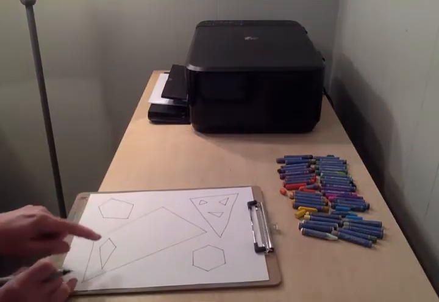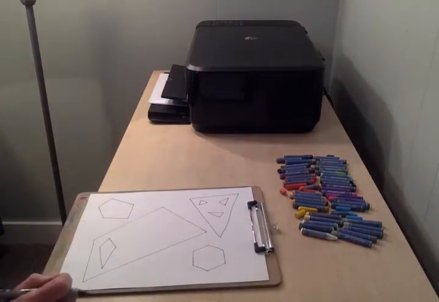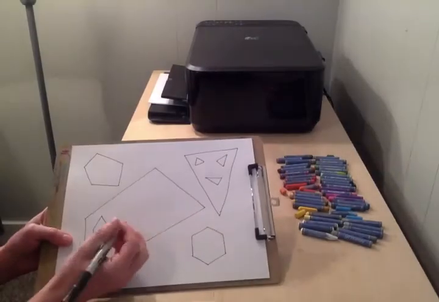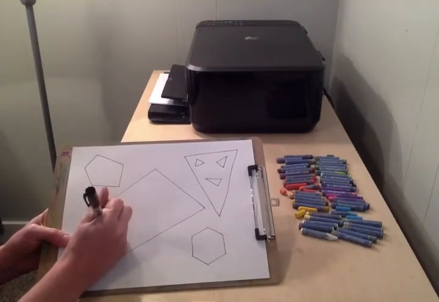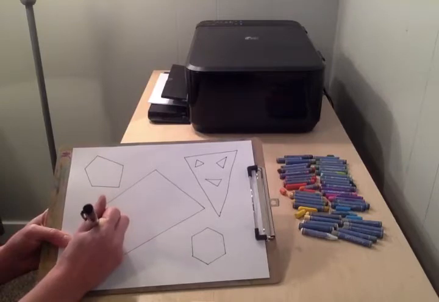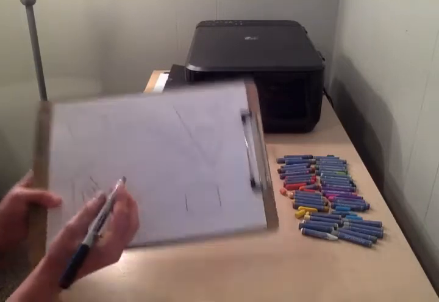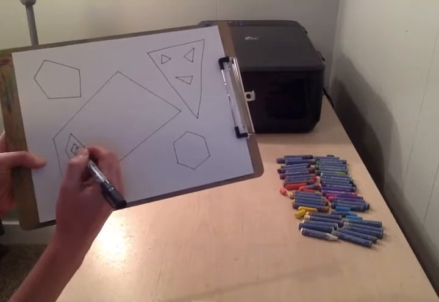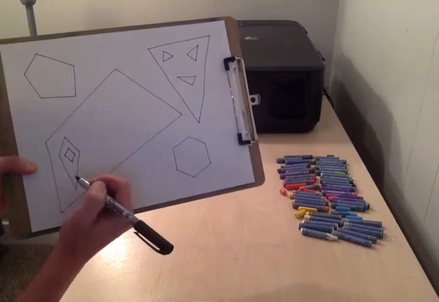Okay. Then inside the kite, we're going to draw a rhombus, and there's going to be something inside the rhombus too, so we have to leave space, so draw it kind of big. So the rhombus is going to have all 4 sides the same length, but the angles are different. So we have our acute angles and our obtuse angles that are the same. All right, so there's our rhombus.